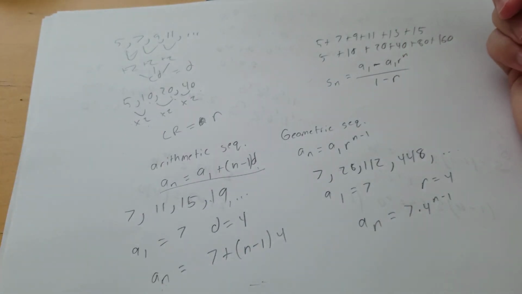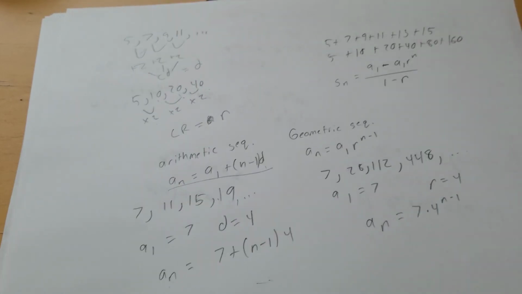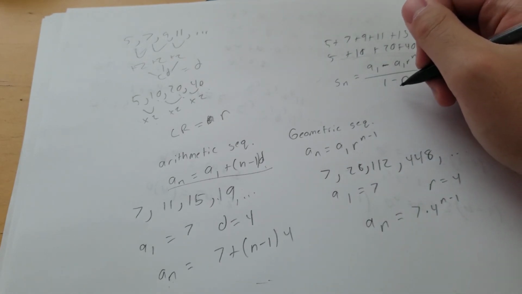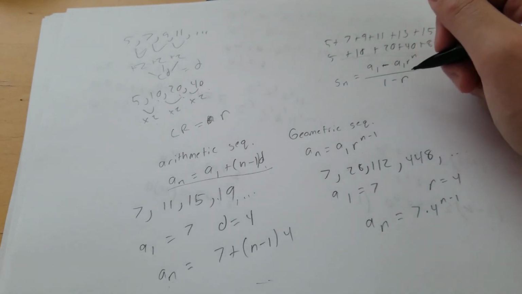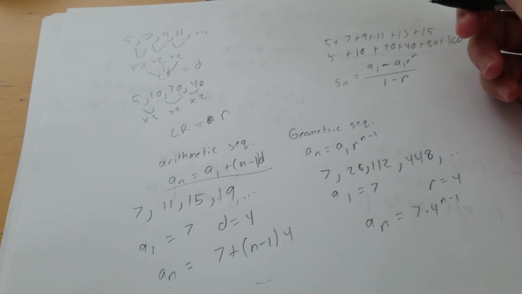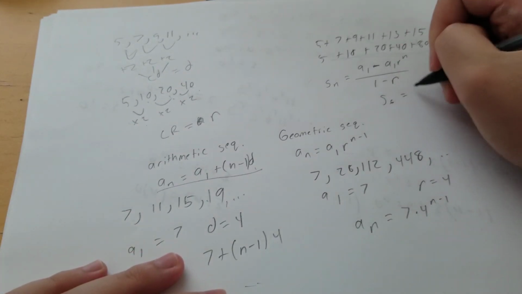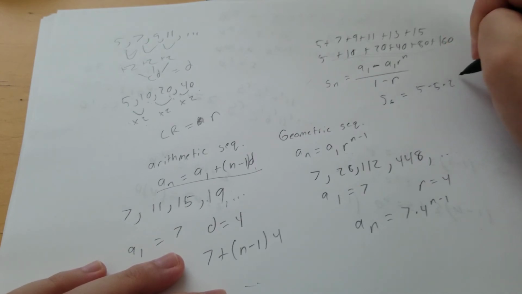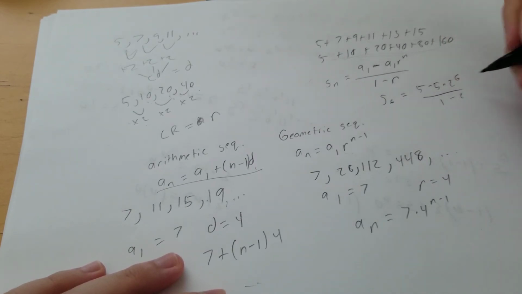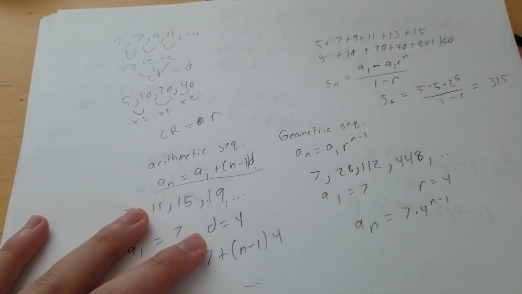Okay, and let's try it out with the series that we wrote up here. To use this formula to calculate 5 plus 10 plus 20 plus 40 plus 80 plus 160, substitute 6 for n since there are 6 terms, 5 for a1 and 2 for r. So S6 equals 5 minus 5 times 2 to the 6th, over 1 minus 2, and all that, and you add it up to 315.